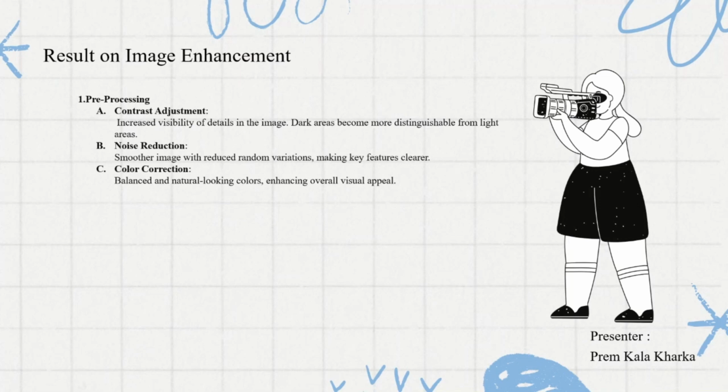Number two we have is feature extraction. In the edge detection, which provides a sharper definition of object boundaries, facilitating better recognition and analysis. This is crucial in areas like object detection in autonomous vehicles.